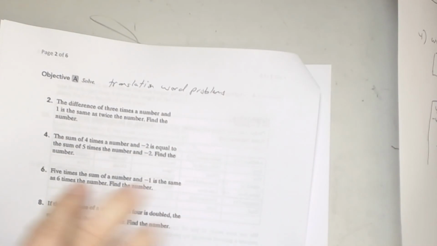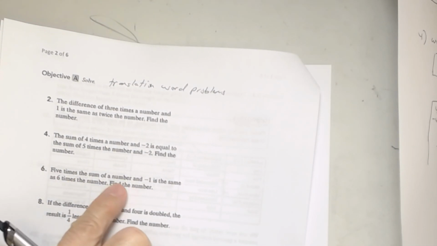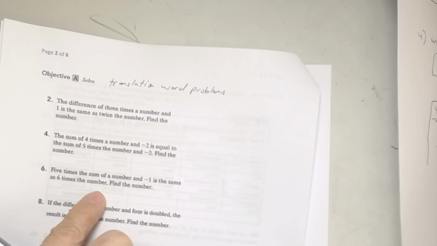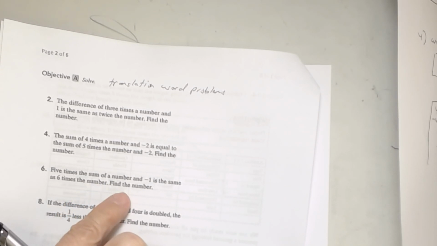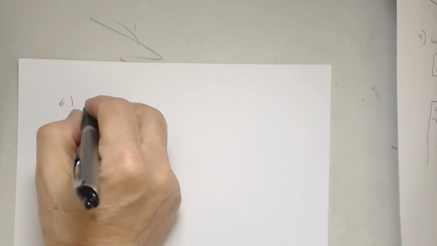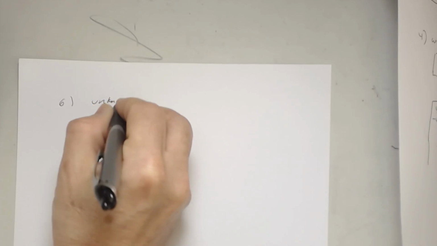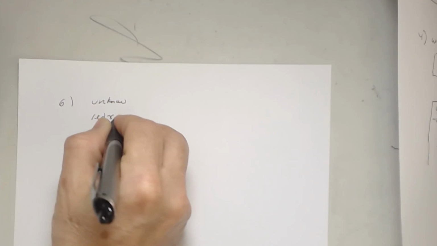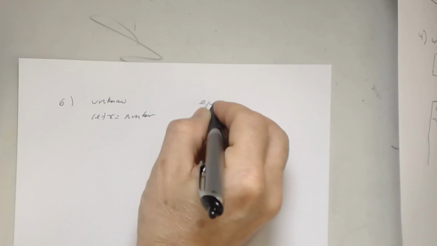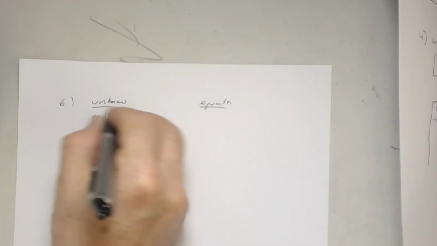Okay, 6, it says 5 times the sum of a number and negative 1 is the same as 6 times the number. I'm going to find the number. So 5 times the sum of a number and negative 1 is the same as 6 times the number. All right, so what's the unknown? You're going to let x equal the number, right? Okay, equations next.